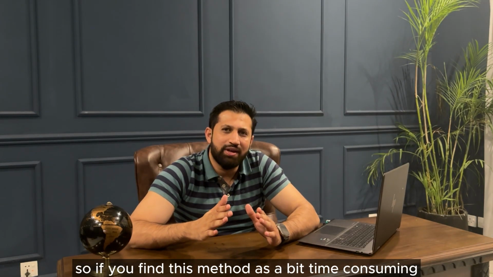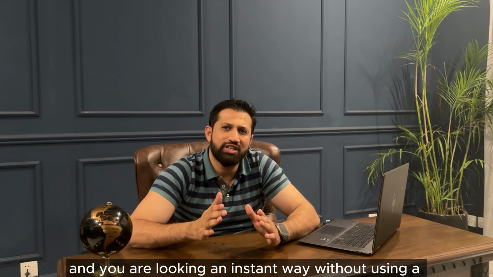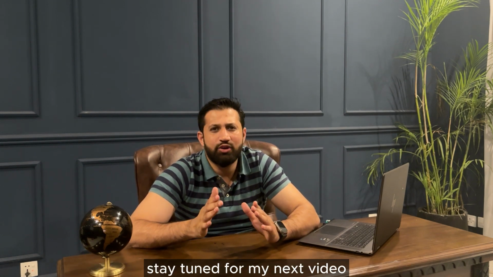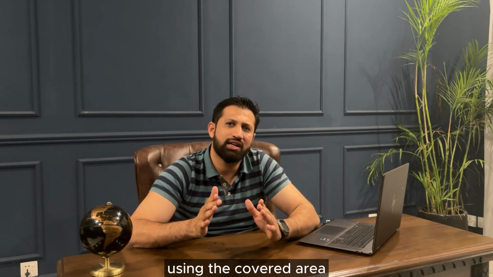So if you find this method a bit time consuming and you are looking for an instant way without using BOQ quantities, stay tuned for my next video. I'll show you how to calculate the formwork quantity using the covered area.